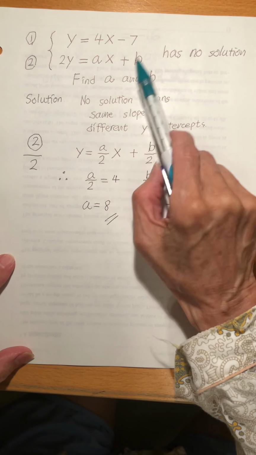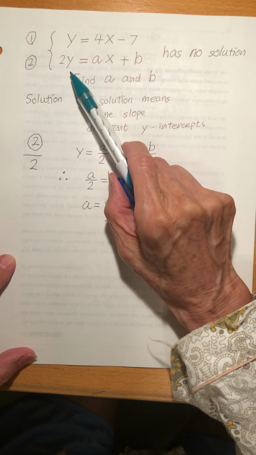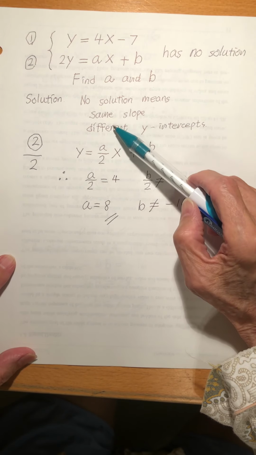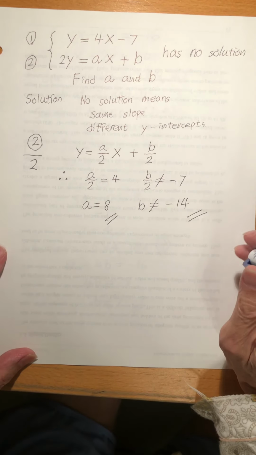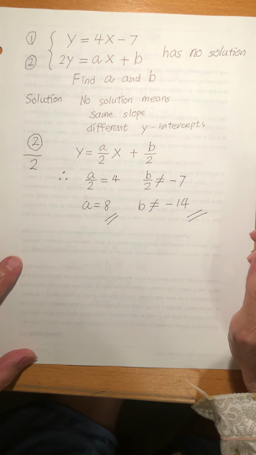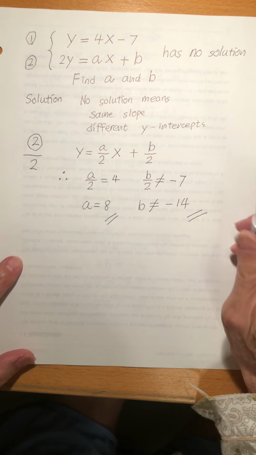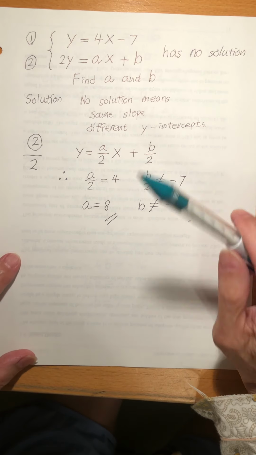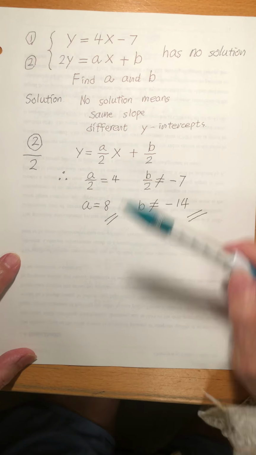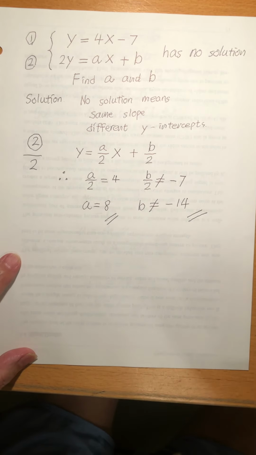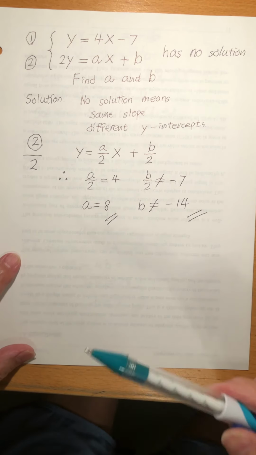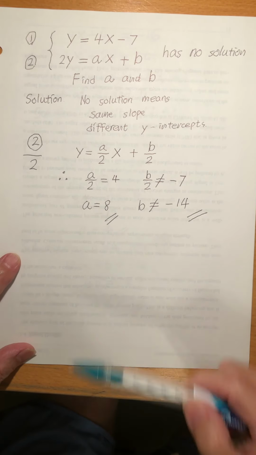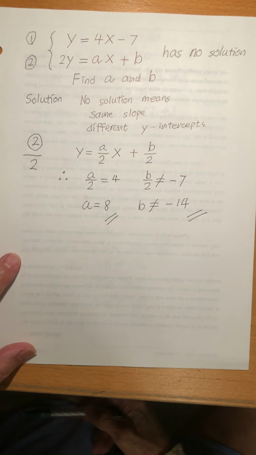Again, I have two equations given. Now the question says there is no solution. Remember, under what condition do two equations have no solution? The condition is that the two lines are parallel. Each equation represents a line. So when the two lines are parallel, there is no point of intersection.